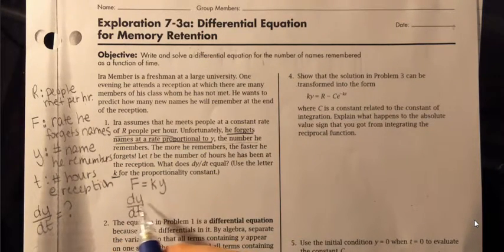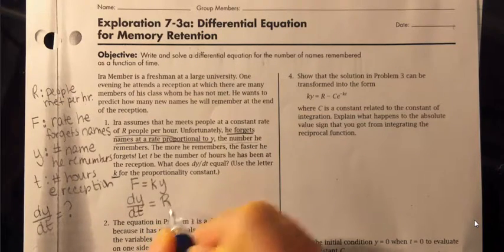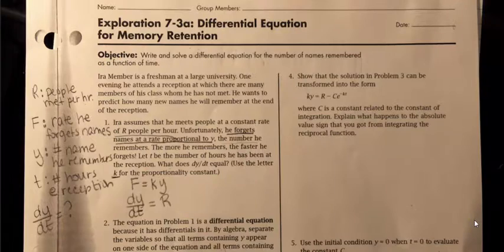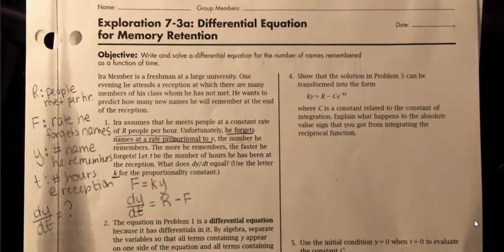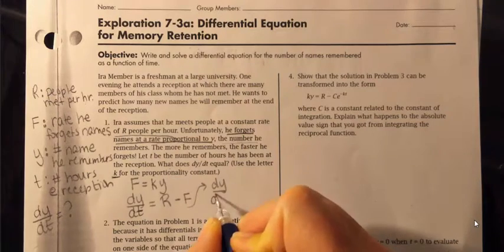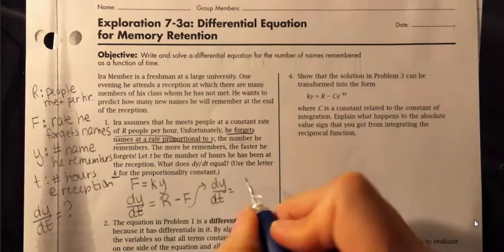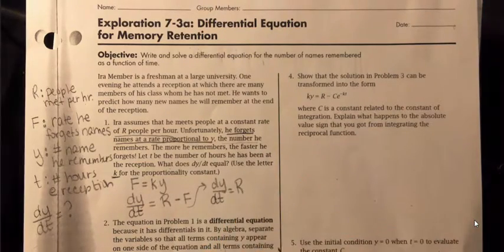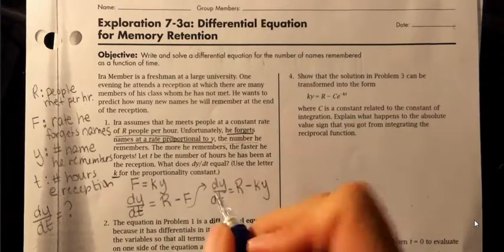Okay, the change in the number of names he remembers with respect to time is basically going to be the number of people that he meets, minus the rate at which he forgets those names. Or in other words, let's come up here, dy dt, just plugging something in for f, instead of using f, I'm going to use the proportionality constant. The rate at which he meets people minus the rate at which he's forgetting those people's names.